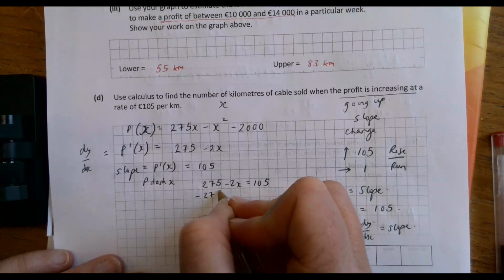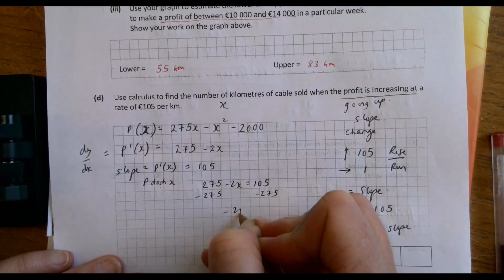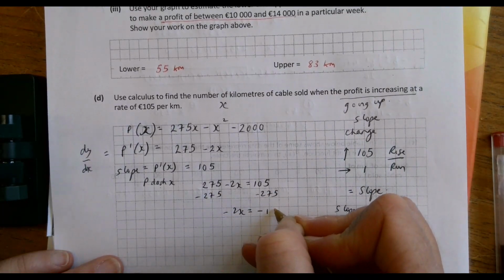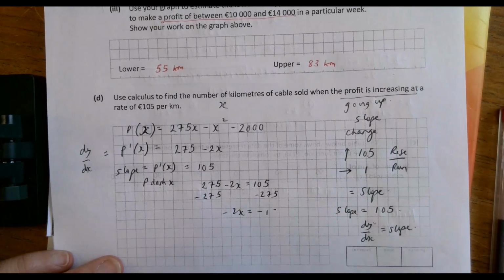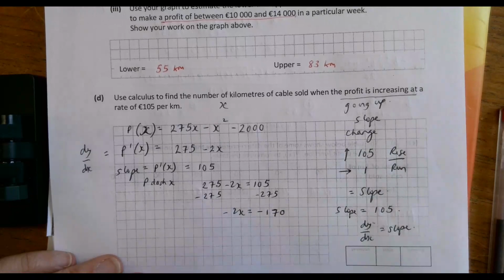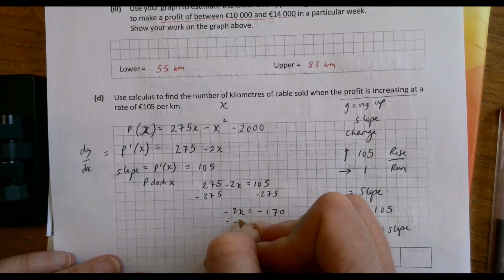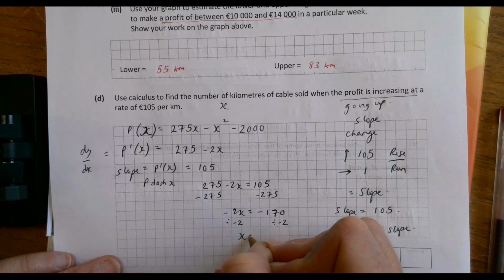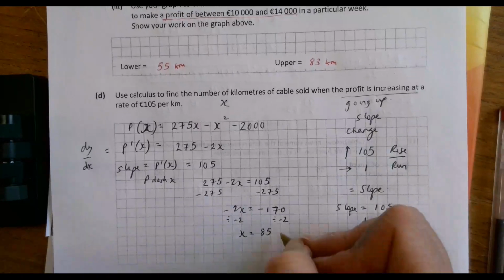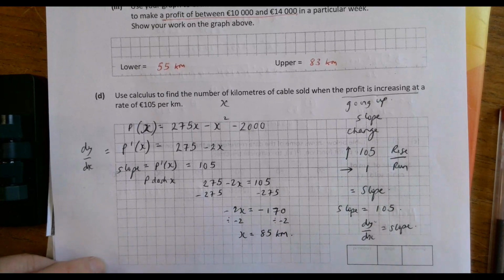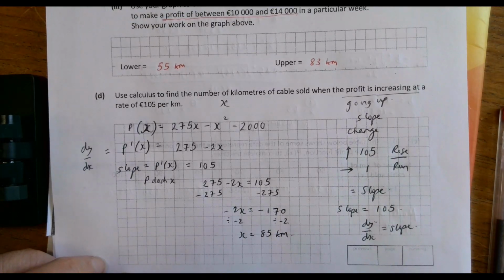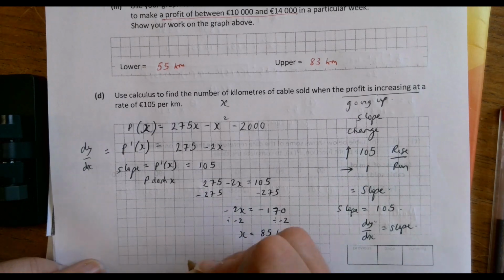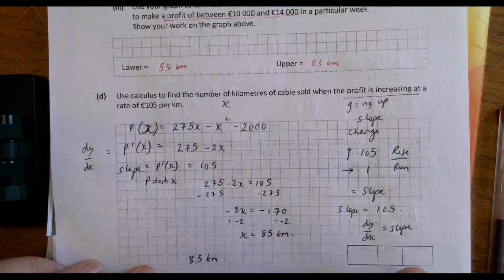So I'm going to subtract 275 from both sides. So minus 2x is equal to minus... 275 minus 105 is 170. Yeah, minus 170. And then I'm going to divide by minus 2, divide by minus 2. So x is equal to 85. So the number of kilometers sold when the profit is increasing at a rate of 105 per kilometer is 85. So, I mean, that was a nasty question.